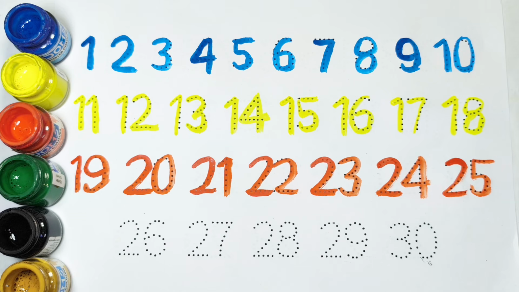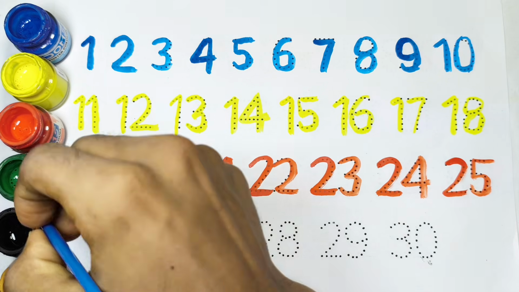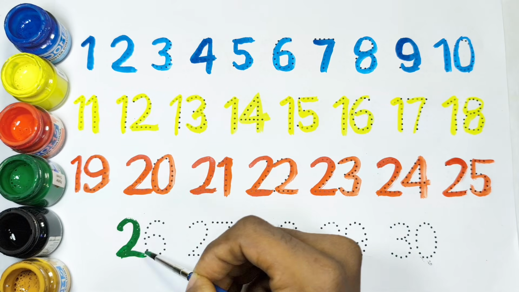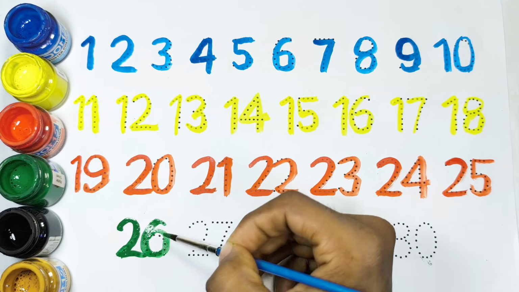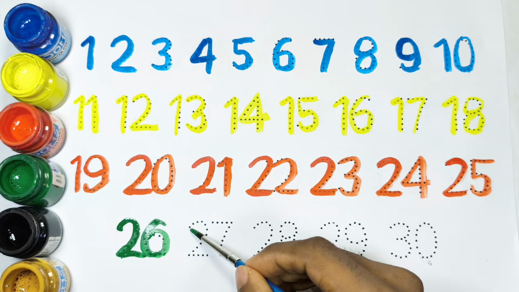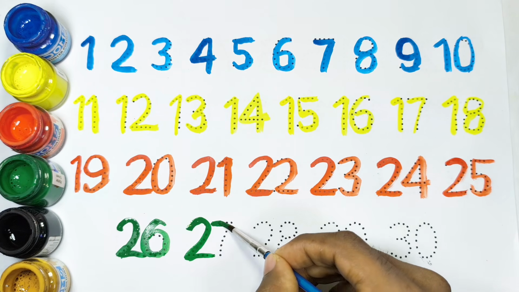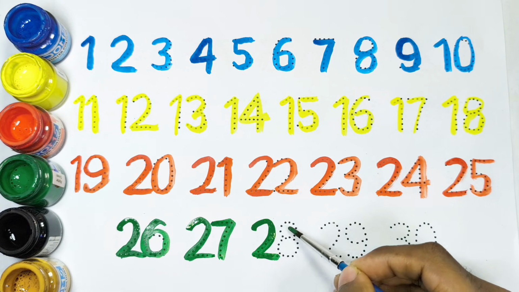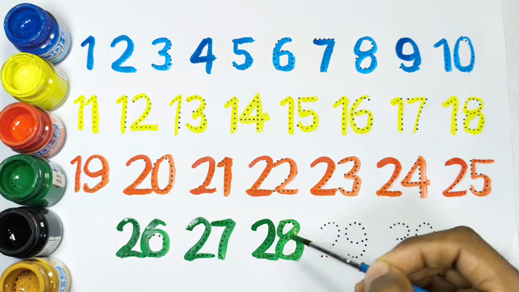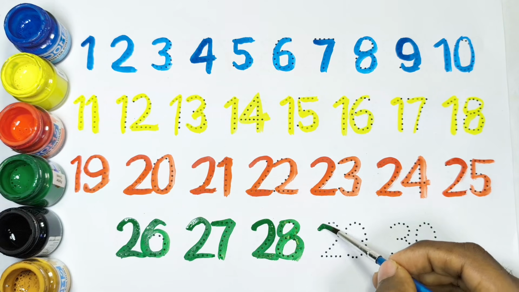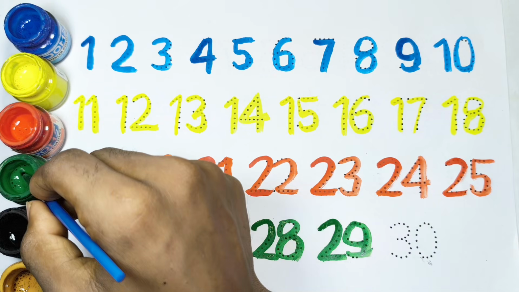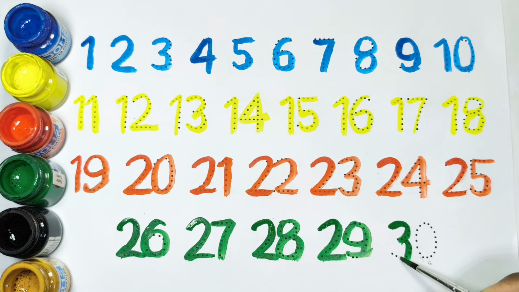The numbers of 26 and use green color. 26, 27, 28, 29, and last we draw 30.